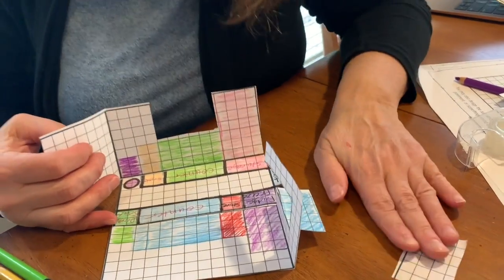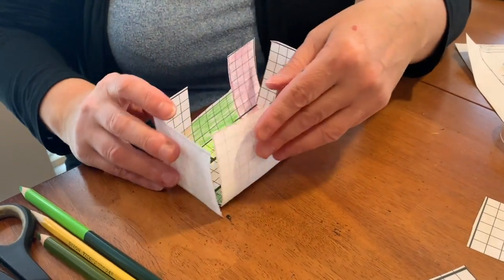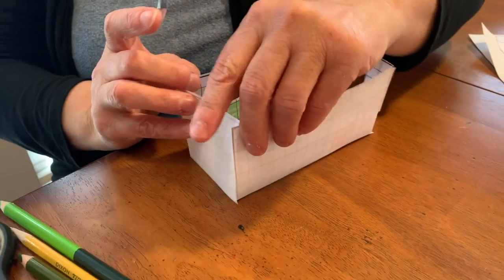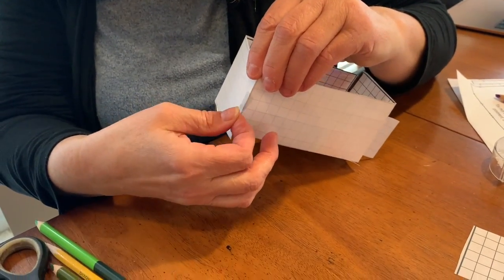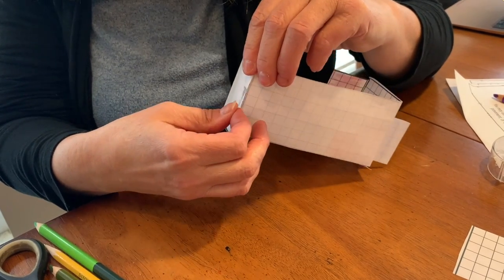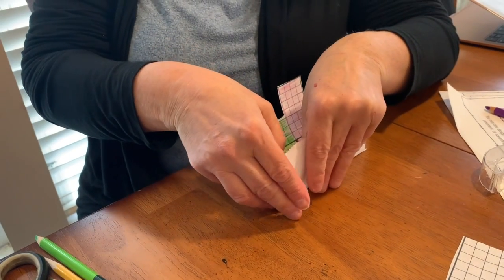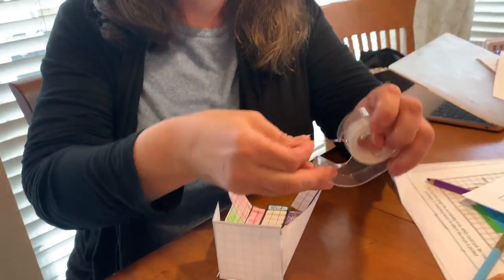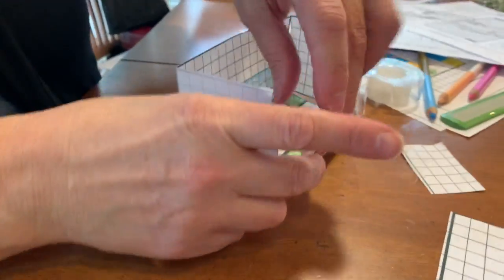I'm going to put this aside because I'm actually going to be using it again in a minute, and I'll tell you why. And so as I now put this together, I'm going to use my tape. And this might require an extra person. This might be a good chance for you to get mom and dad, or maybe a brother or sister to help hold it while you assemble it. Or maybe you want to just do it yourself. Either way will work. And now I'm going to put together my last wall.